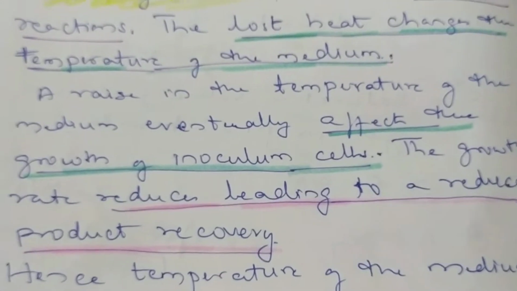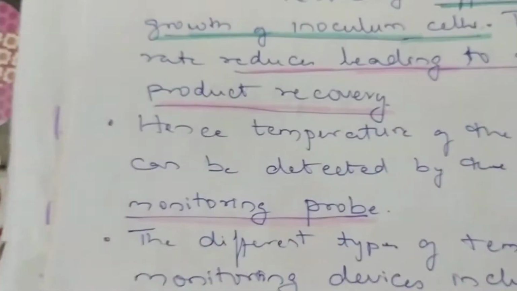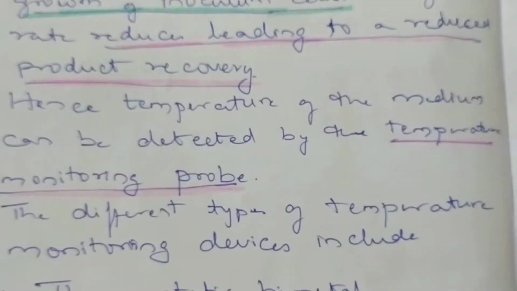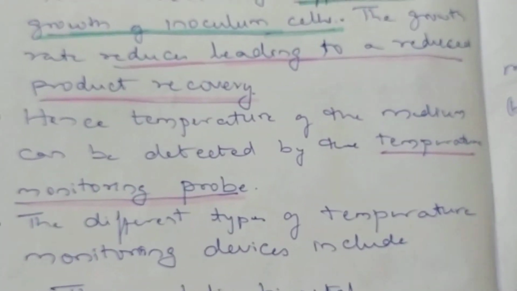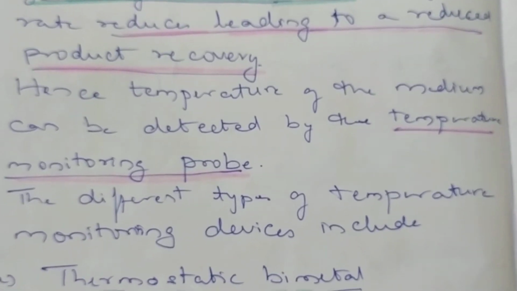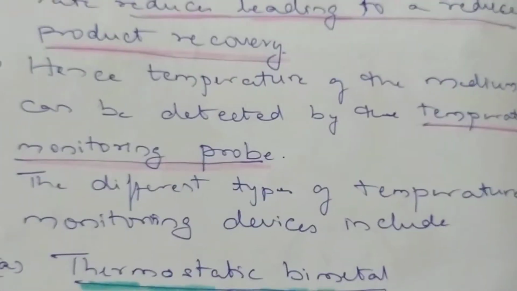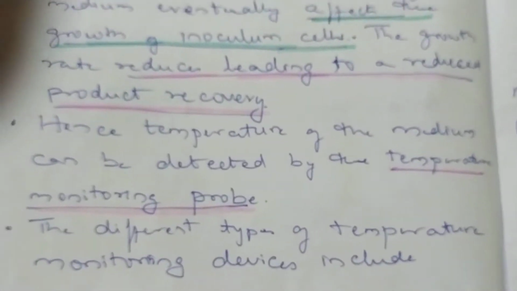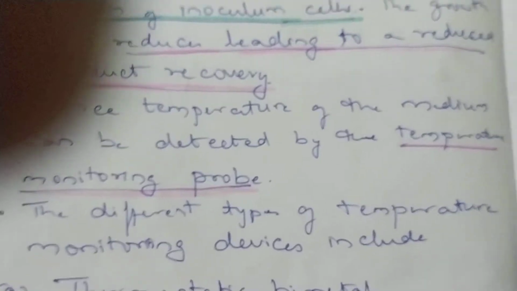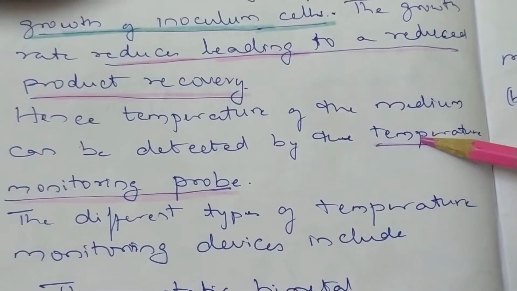Already I told you this in the introduction. Okay, as we go ahead, you can see that the temperature of the medium can be detected by using some temperature monitoring probe. Please make a note of this, temperature monitoring probe. What is temperature monitoring probe? It's a detector. It's a system which is going to help us in identifying the mechanism of how to detect the temperature.